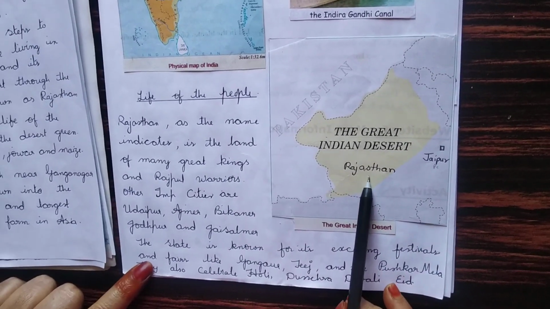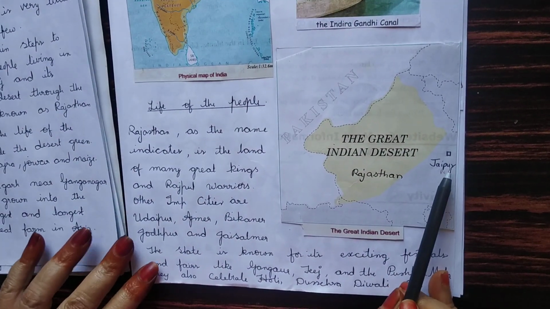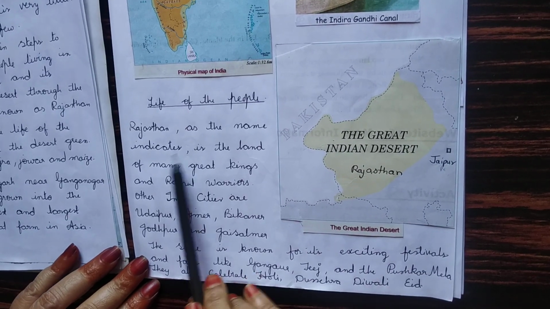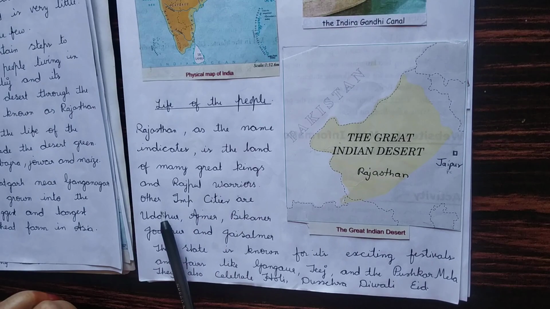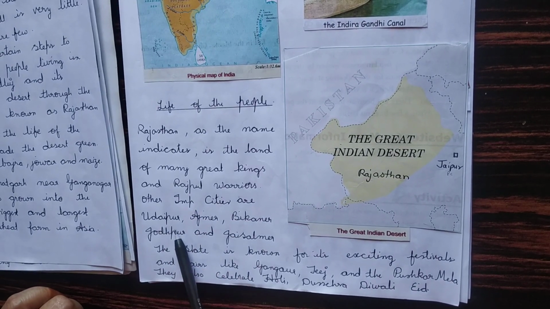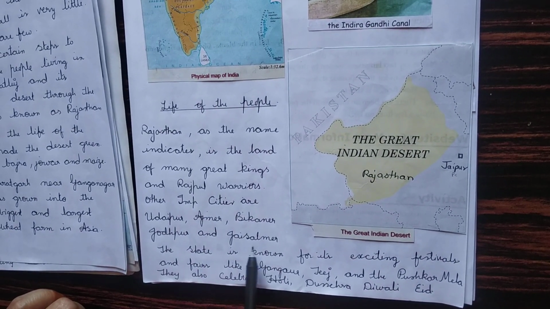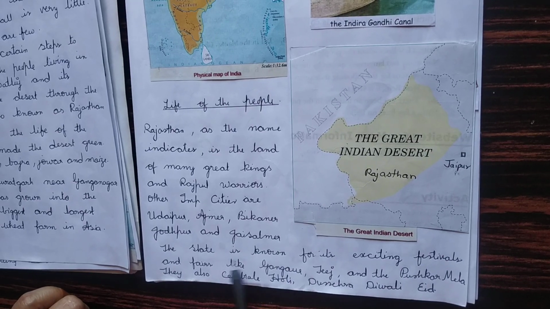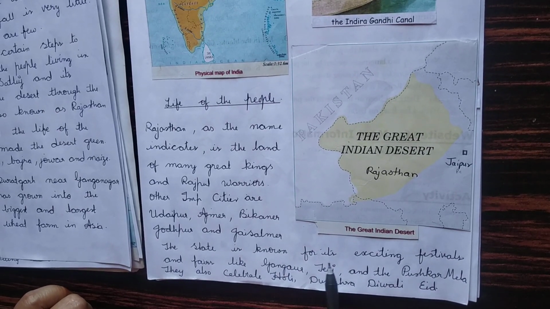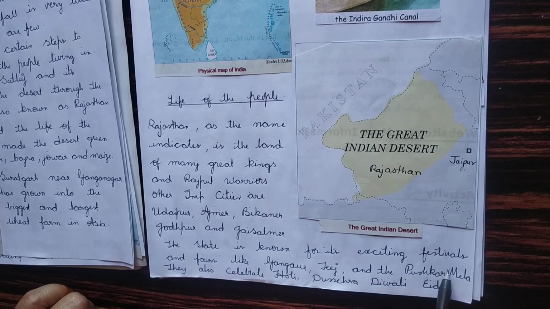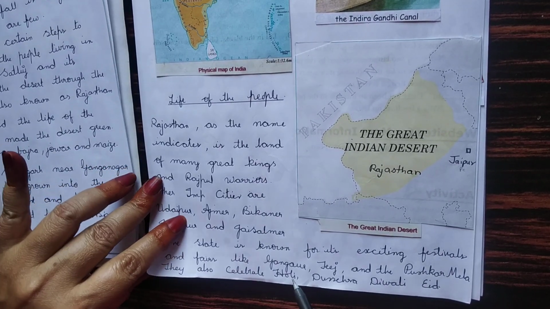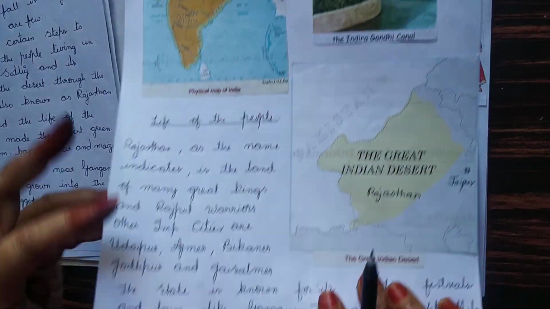Here you can see Rajasthan. Capital of Rajasthan is Jaipur. Rajasthan, as the name indicates, is a land of many great kings and Rajput warriors. Other important cities are Udaipur, Ajmer, Bikaner, Jodhpur and Jaisalmer. The state is known for its exciting festivals and fairs like Gangaur, Teej and Pushkar Mela. They also celebrate Holi, Dasara, Diwali and Eid.